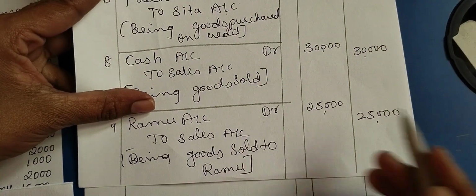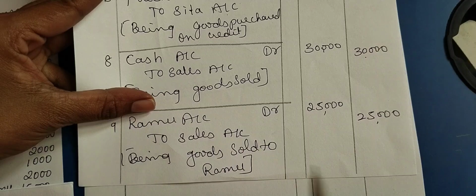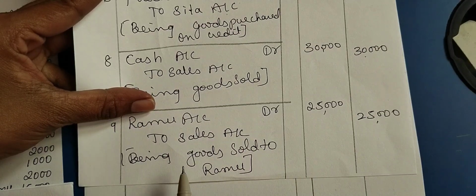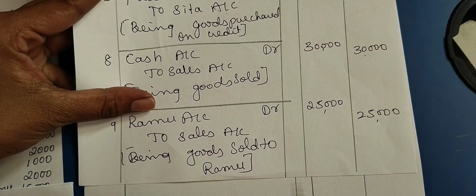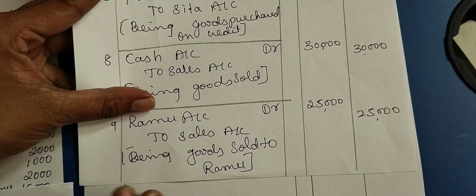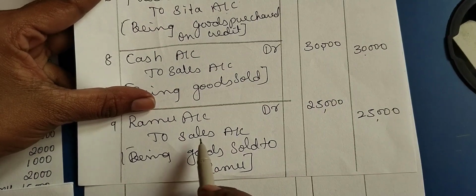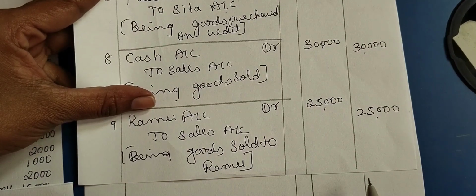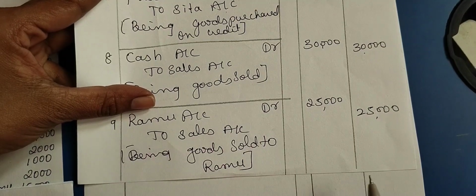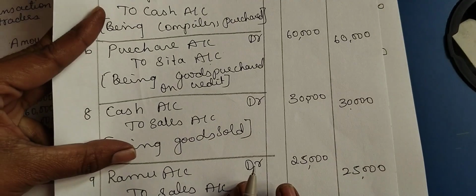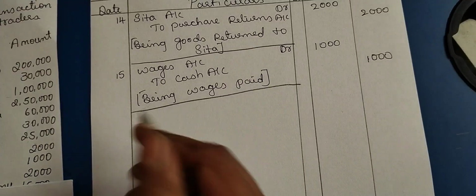Whatever we sold is returning. So it is sales return we are debiting. So goods are coming back. The goods is increasing in the storeroom, right? So that's why it is sales return account debtor to Ramu account. So 2000 is not going to pay us.